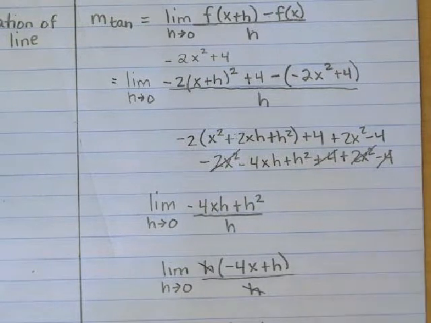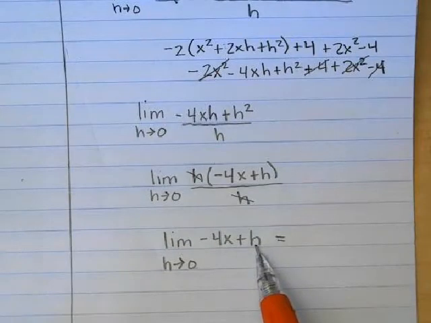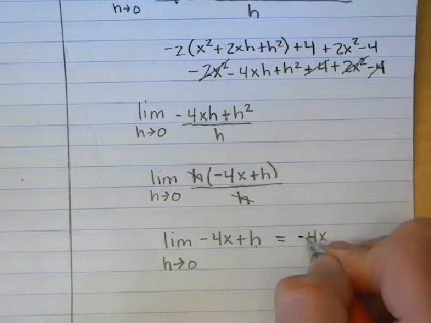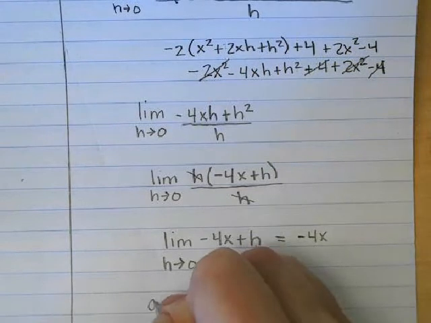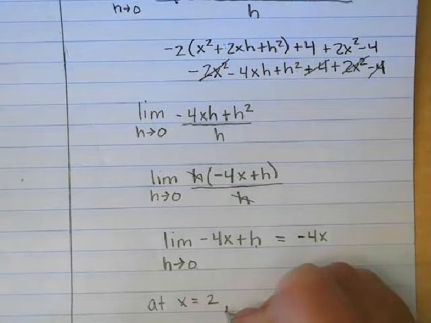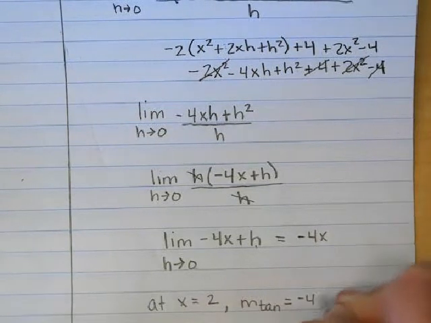Now I'm going to plug in my 0. When I plug in my 0 for h, it just equals -4x. That would actually give me the slope of the tangent line anywhere. I could plug in any x value. But I'm going to say when x equals 2, the slope of the tangent line is -8.